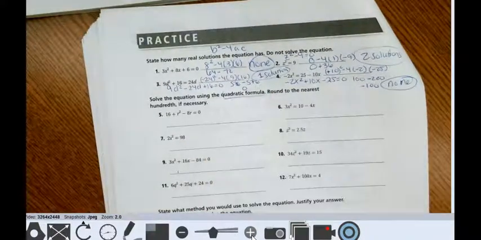Solve the equation using the quadratic formula. Round to your nearest hundredth if necessary. I want you guys to try out number 5.